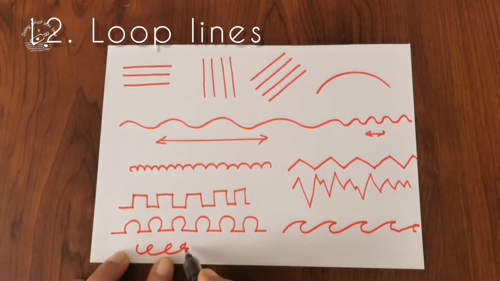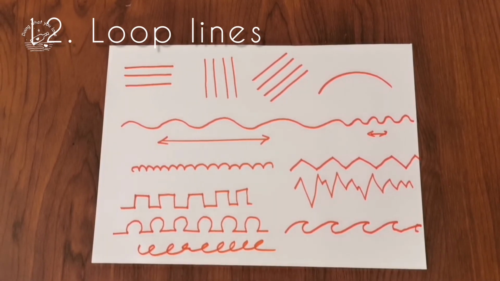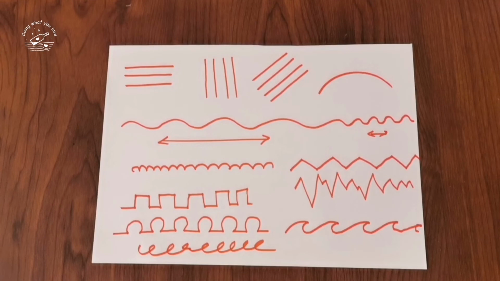Now another one is a loop line. Making a lot of loops like this is called a loop line. When you're drawing, try to do it in a lined book so that it will be proper, and practicing makes perfect.